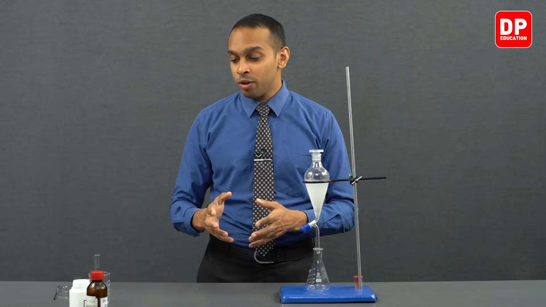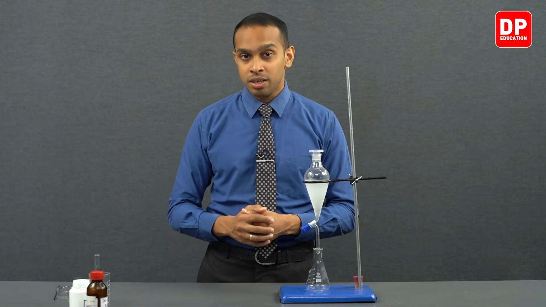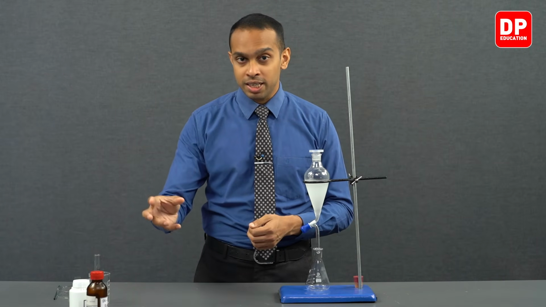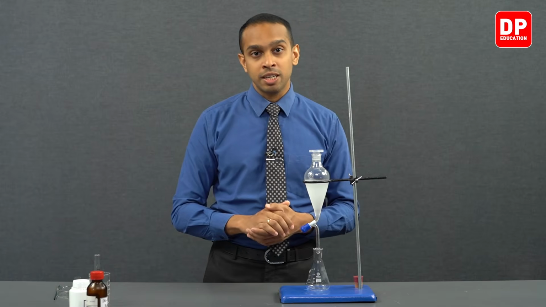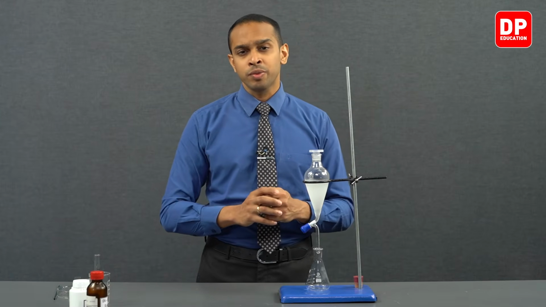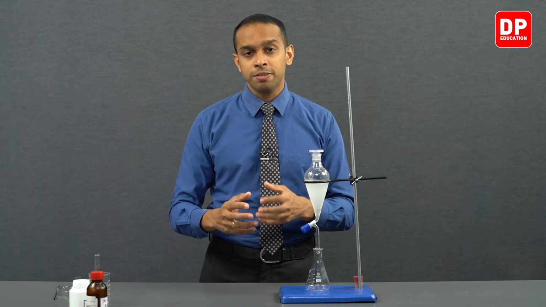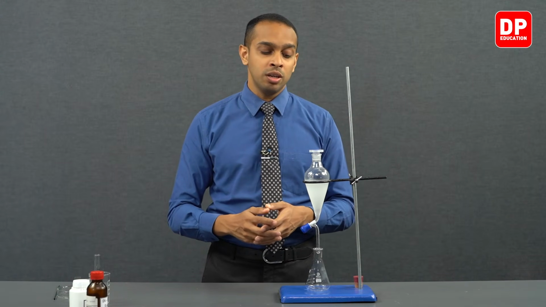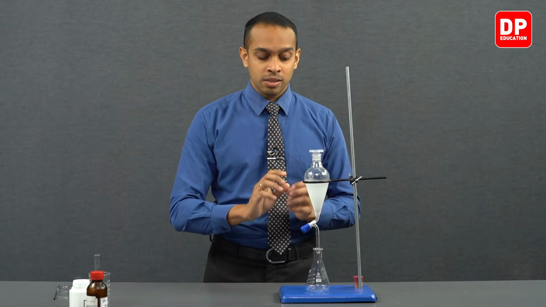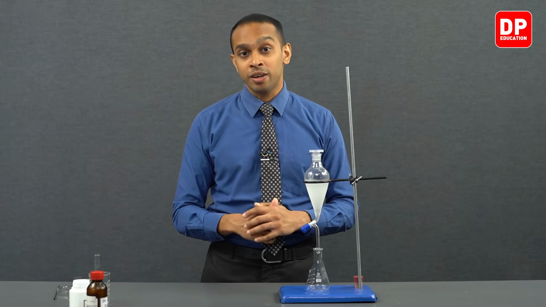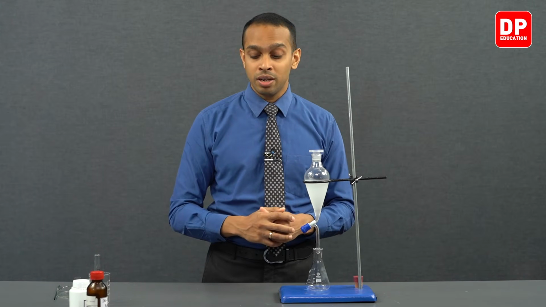So now we are going to move on to the step where we will measure 10 cubic centimeters of diethyl ether and transfer it into this separating funnel, and then we will mix the solution really well. After mixing, we are going to separate the diethyl ether layer from this aqueous mixture.